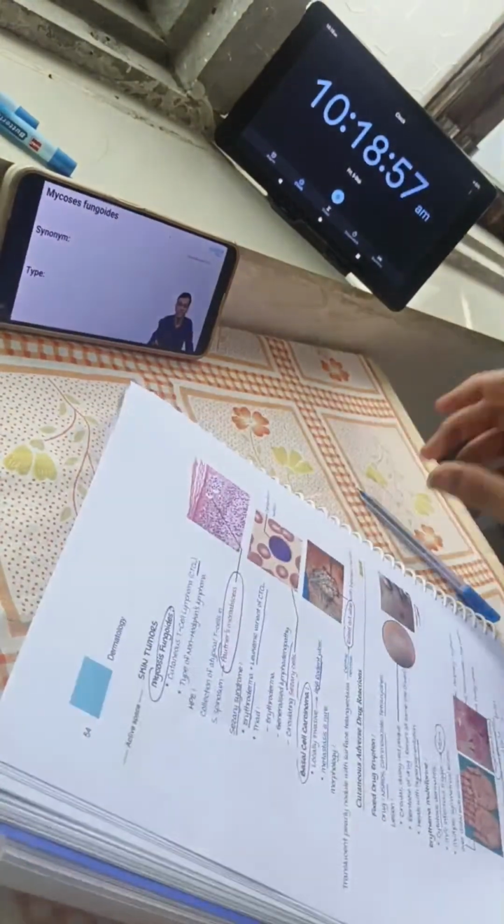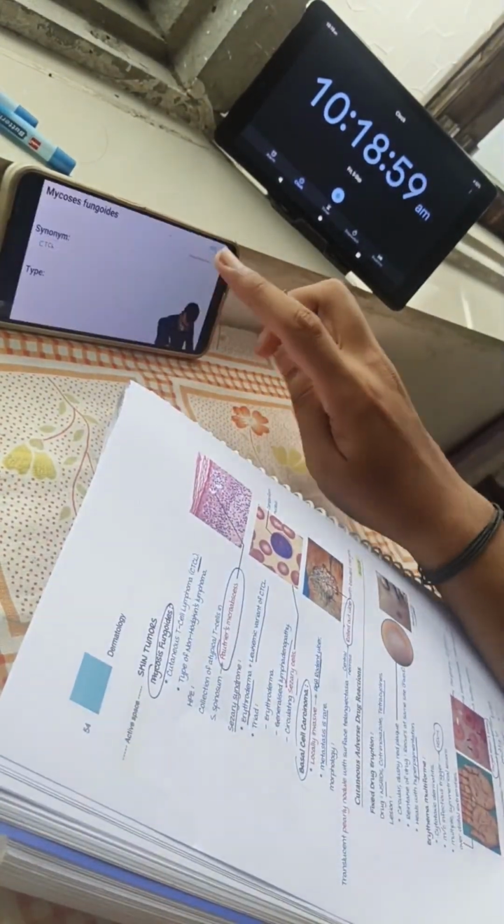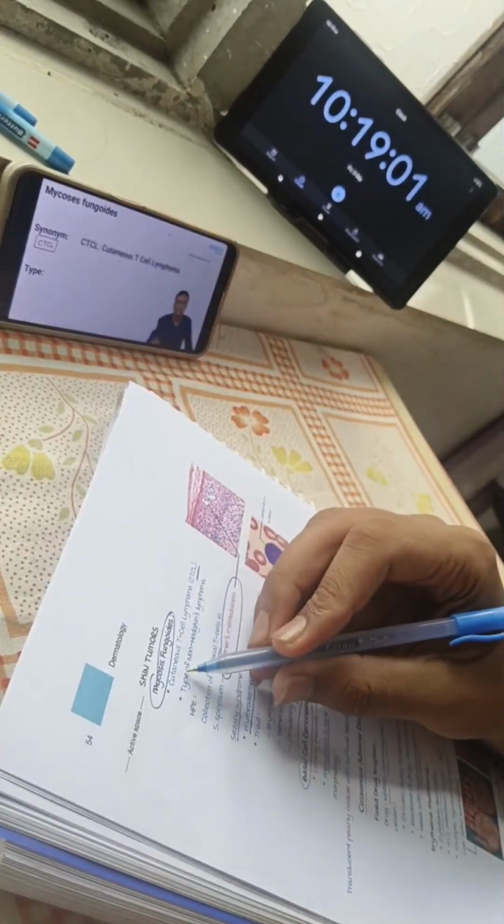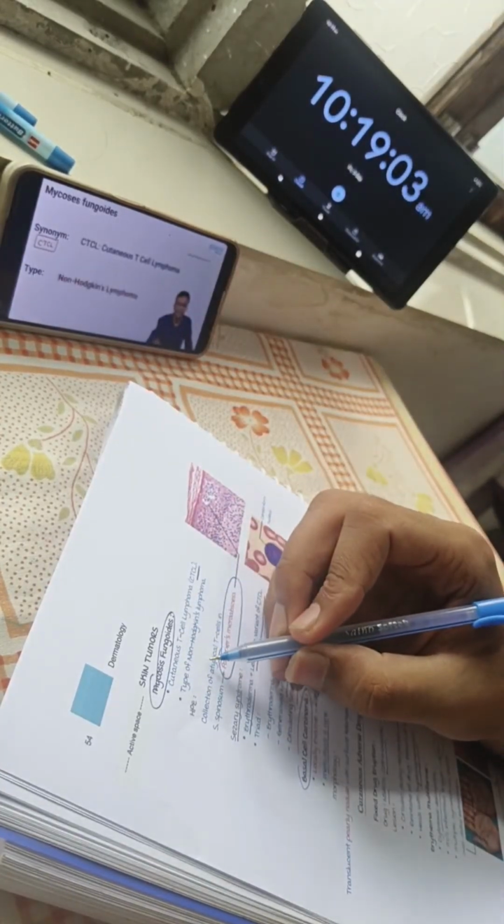Next we move to skin tumors. First we have mycosis fungoides, also known as CTCL. CTCL stands for cutaneous T-cell lymphoma. It's an example for non-Hodgkin's lymphoma.